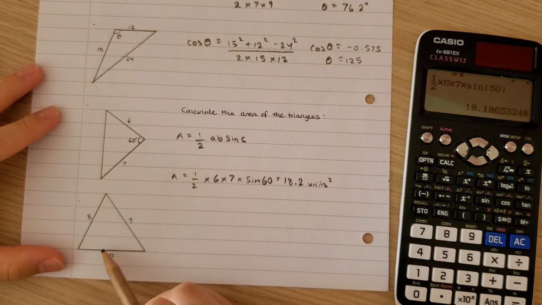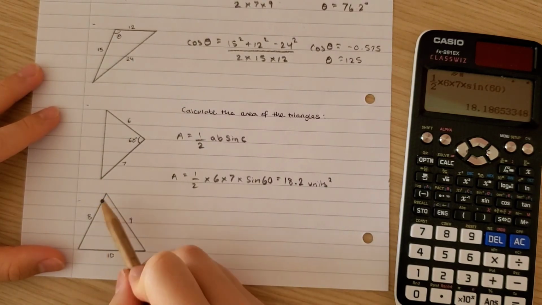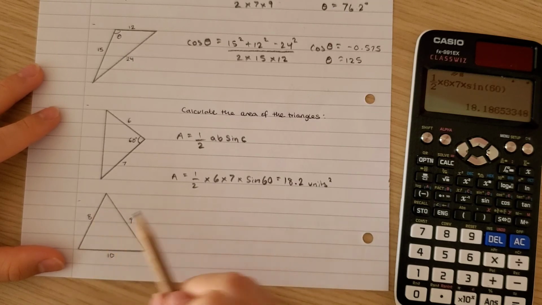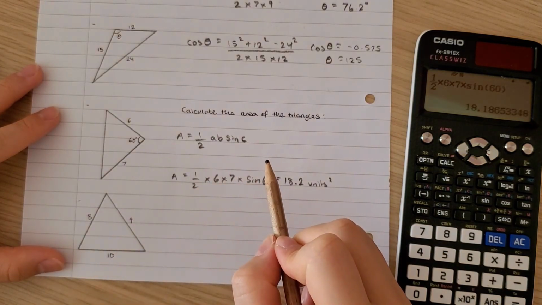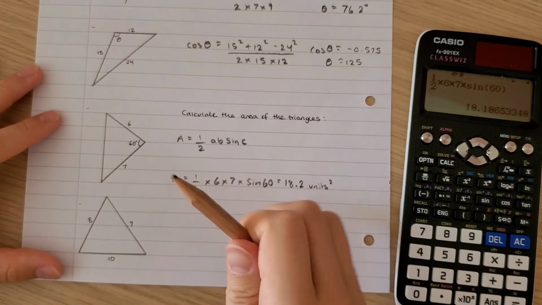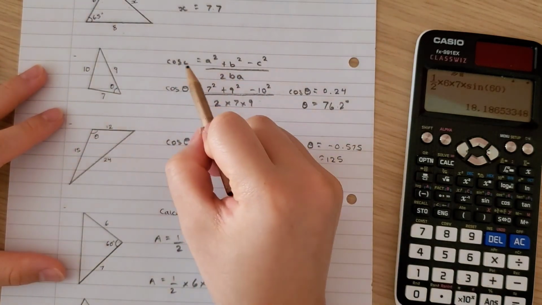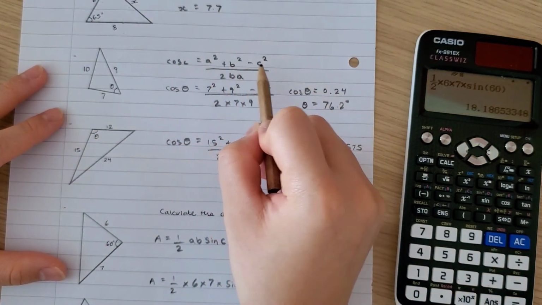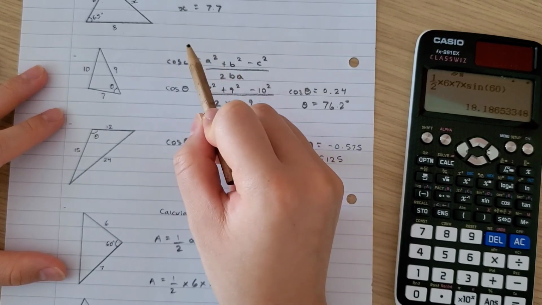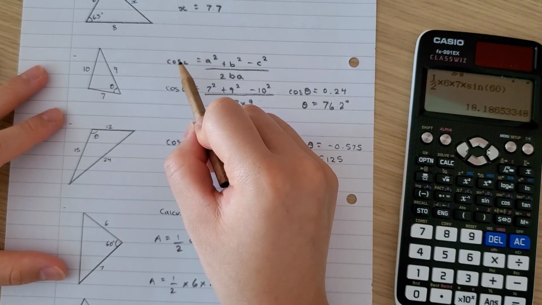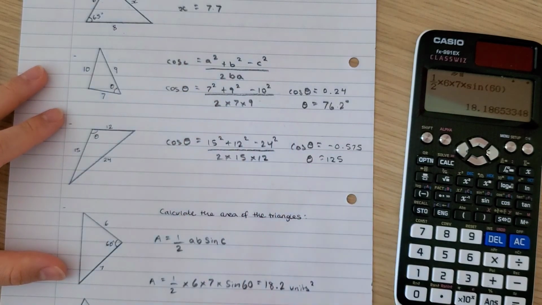For this one, we have all three sides, so it's not clear how to calculate the area. We could use maybe Pythagoras, but we don't really know how far this could go, so we can use the cosine rule like we used above, because we know all three sides, and we can get an angle. And then once we have the angle, we can use it to find the area.